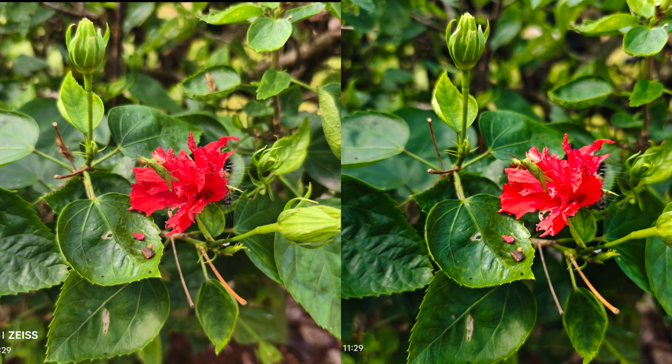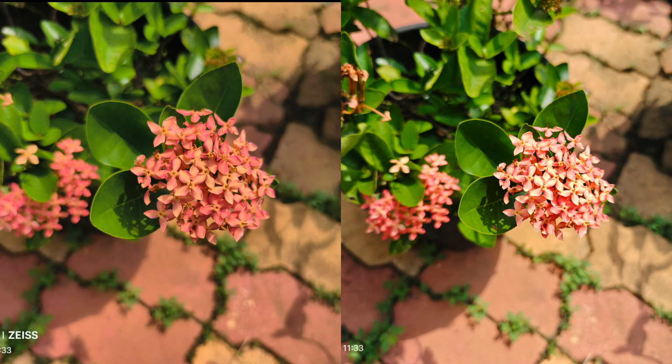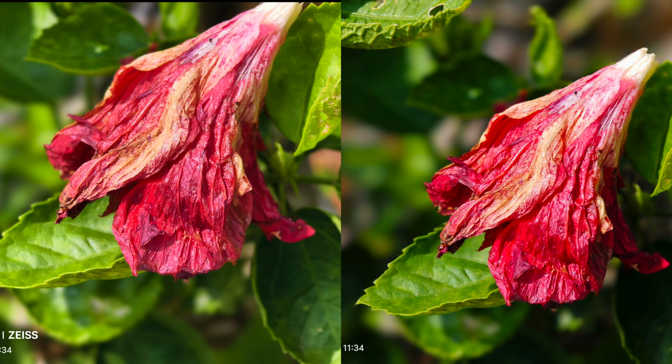Now moving on to the close-up shots, once again you can see here very similar details and sharpness levels. iQOO's close-up shots were slightly contrasty, but it did a quite good job overall. So there isn't much to differentiate here. Once again, in terms of macro photography, both did a quite similar job with the 3x telephoto lens. So that's the macro photography.